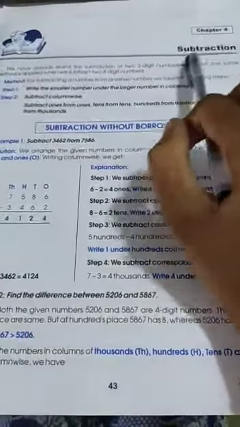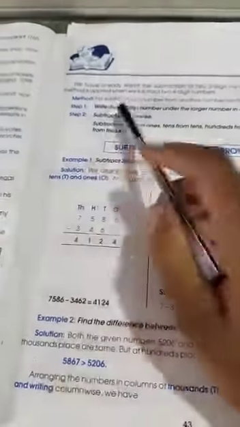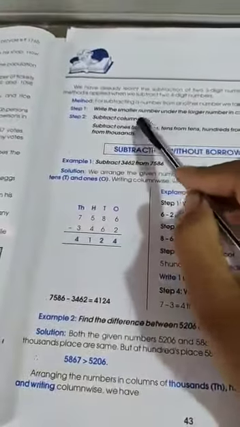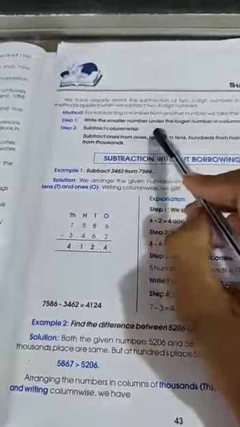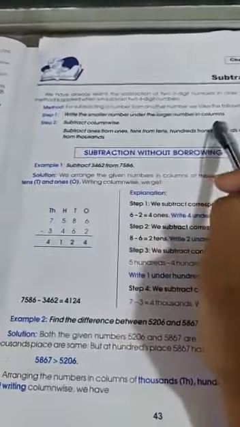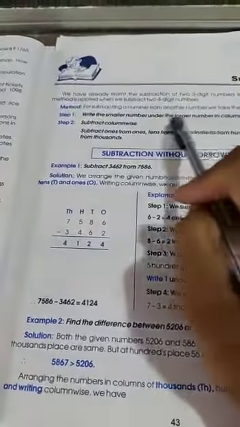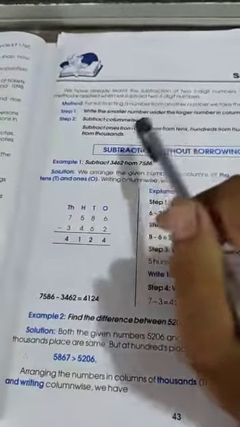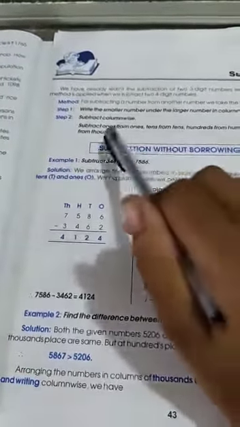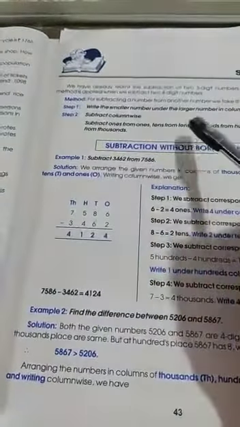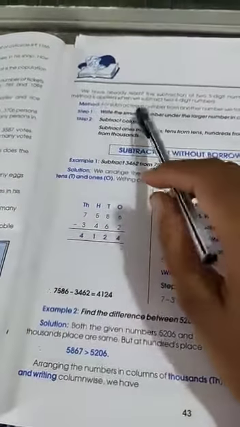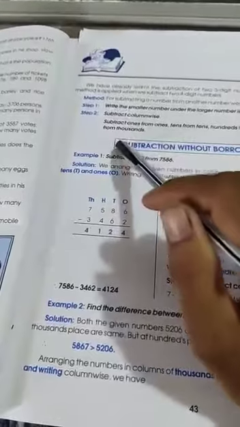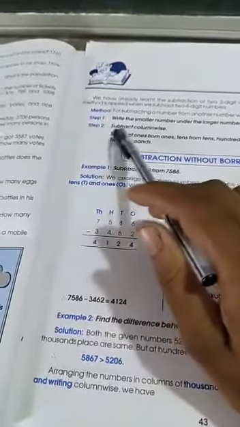Chapter 4, subtraction. Dear students, there are two basic rules we can follow in subtraction. First one is write the smaller number under the larger number in columns. That means first we write the larger number, then we write the smaller number according to their columns: ones in the ones place, tens in the tens place, hundreds in the hundreds place, and thousands in the thousands place. And step 2, subtract column-wise.